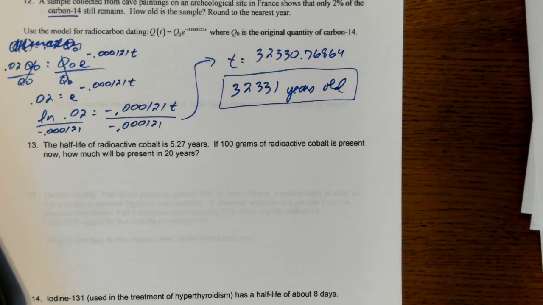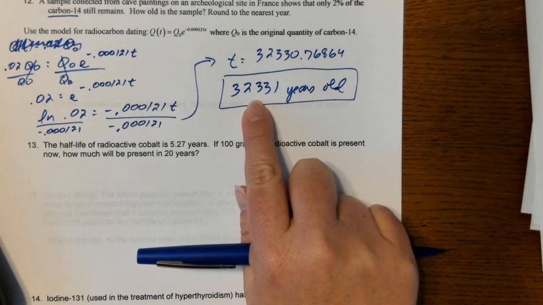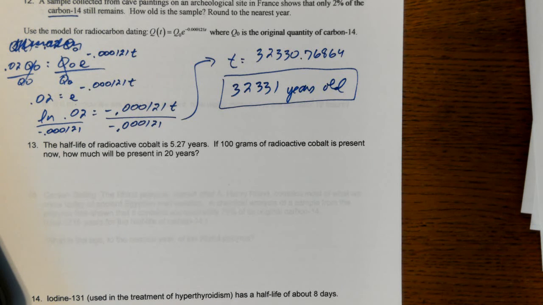Probably, scientists would not even round it to the nearest whole number. They'd probably round to the nearest 100 or maybe 1,000. So they might even say, oh, this subject died 32,000 years ago. Okay, all right. Another example.